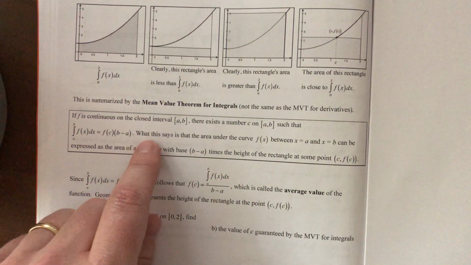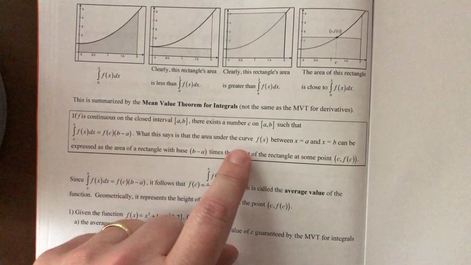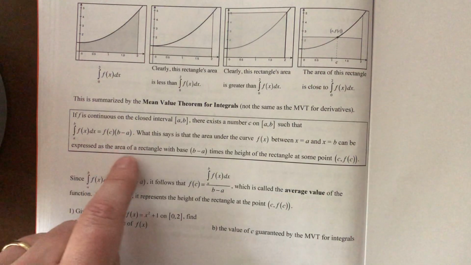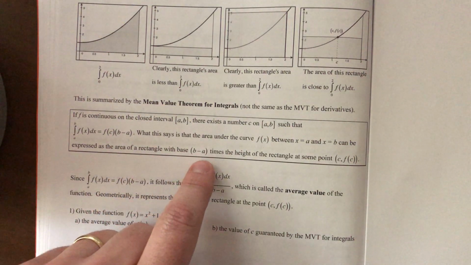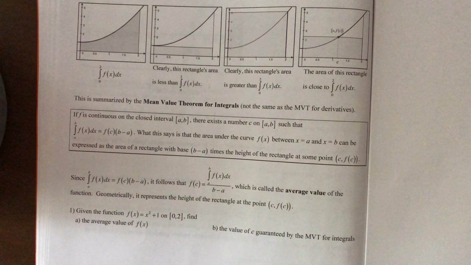So let's see if he says anything more than me. What this says is that the area under the curve f of x between a and b can be expressed as the area of a rectangle with base b minus a times the height of the rectangle at some point (c, f of c). So basically what I was saying.